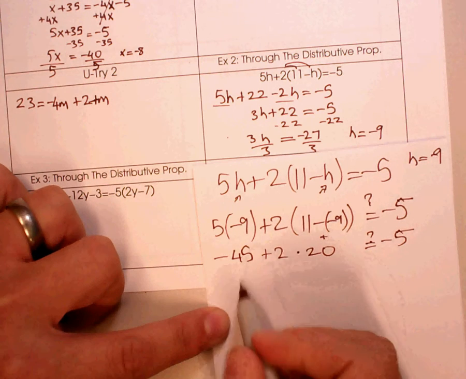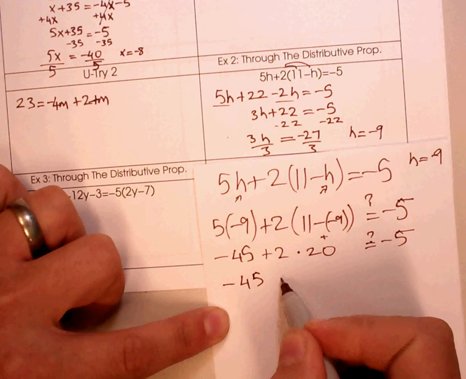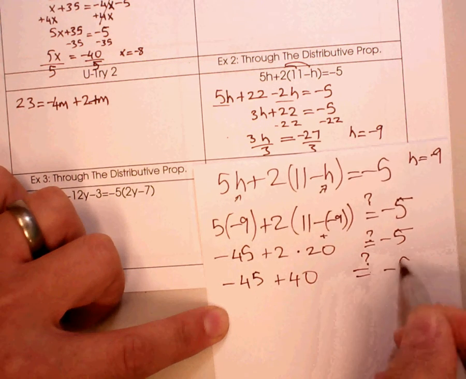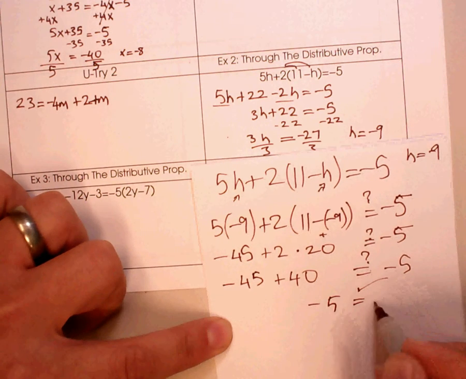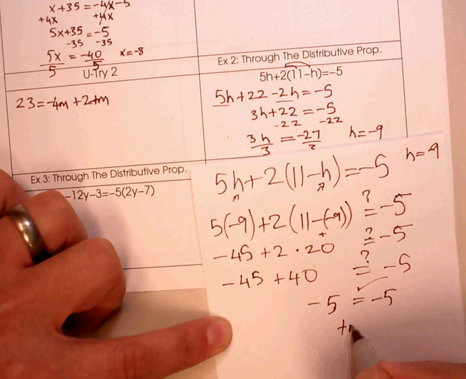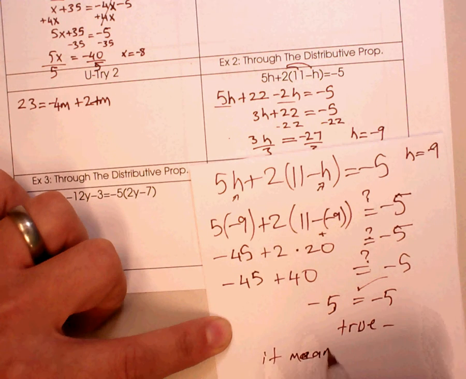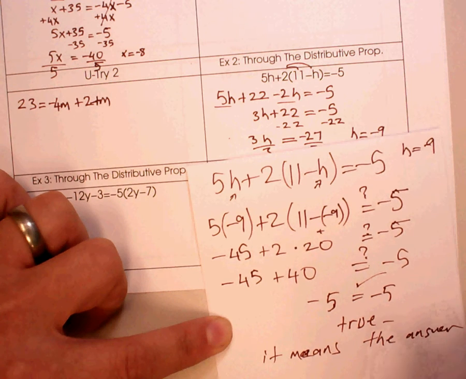Negative 45 is still here. Plus 40, is it equal to negative 5? That's what we were checking. And negative 5 is, yes, equal to negative 5. That confirms that our answer is correct, because this is true. That means the answer was correct.